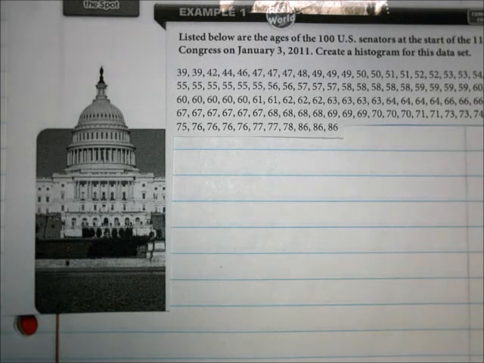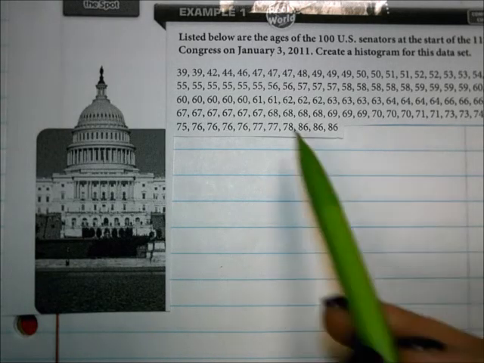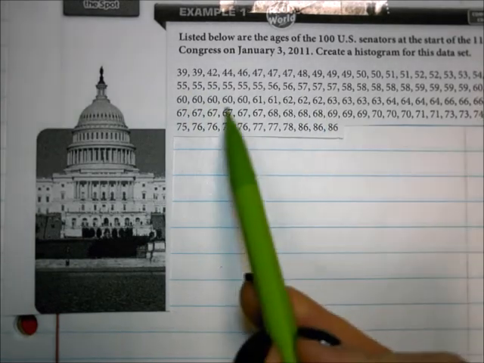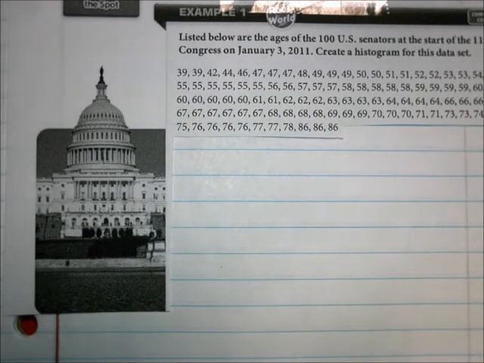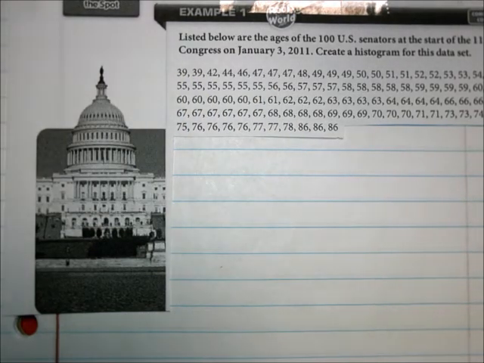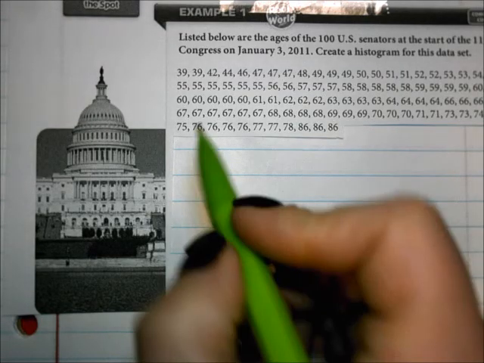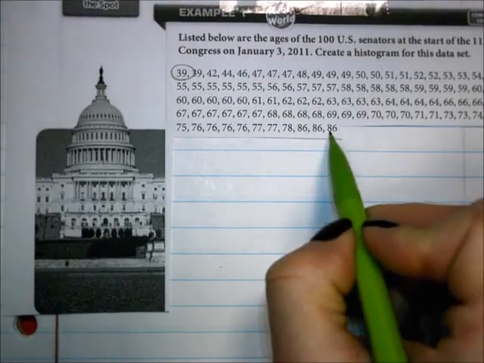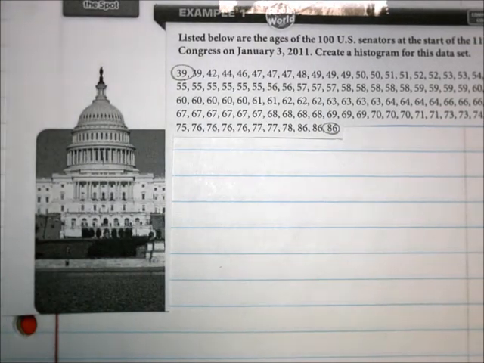And then once we know the interval, I think that we can create a frequency table, which will make making the histogram a lot easier. The first thing I want to take a look at is, are these all given to me in order? It appears that they are, which is great. They're least to greatest. If they weren't, I'd have to probably reorganize them just so it's a little bit more efficient. But what I can tell is I need to go from 39 to 86, okay?